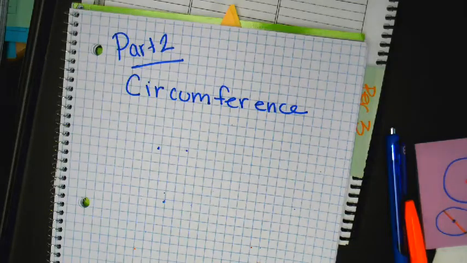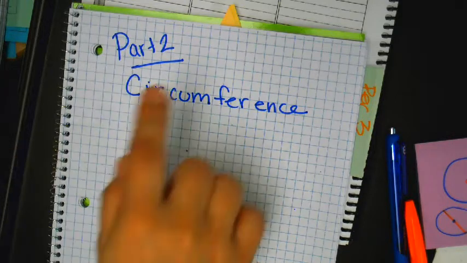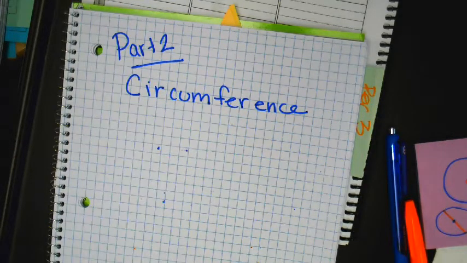Circumference, a brand new vocabulary word. So let's write this down as our new title. Circumference, a big vocabulary word. Circles are super special. They're extra, because they have a radius and a diameter. It's like, why can't you just be normal and say base times height? No, they're special. Circumference is another word associated with circles because they're special.